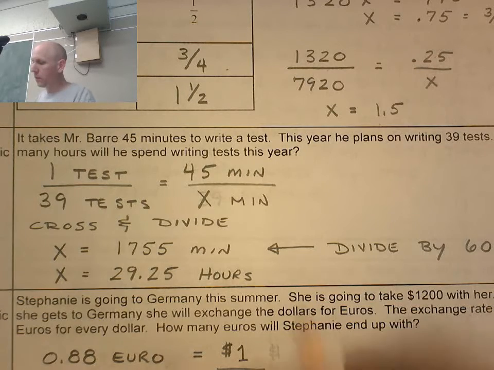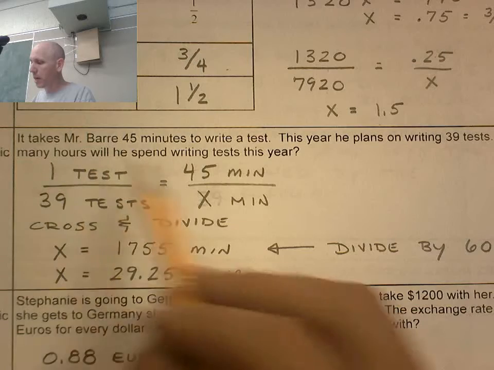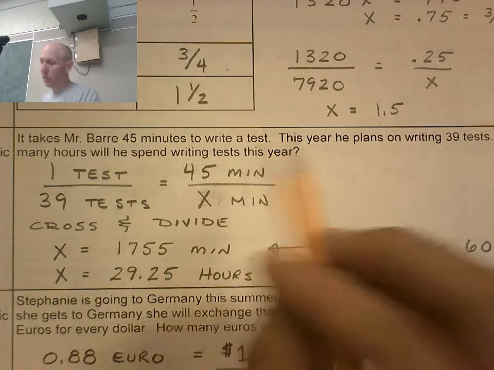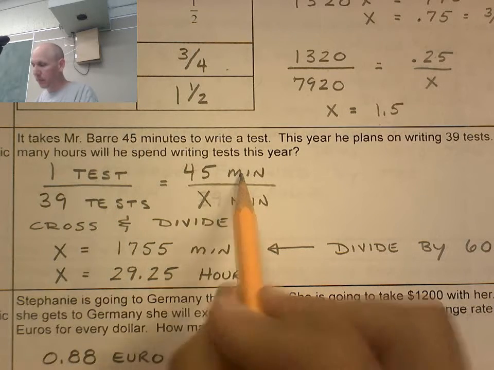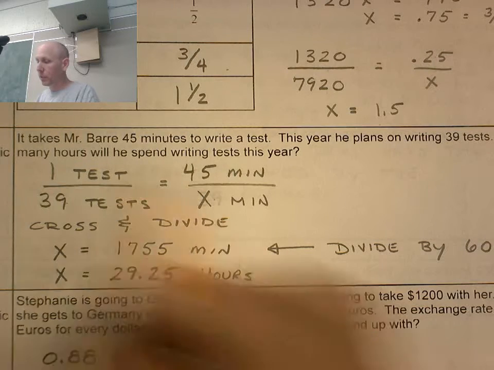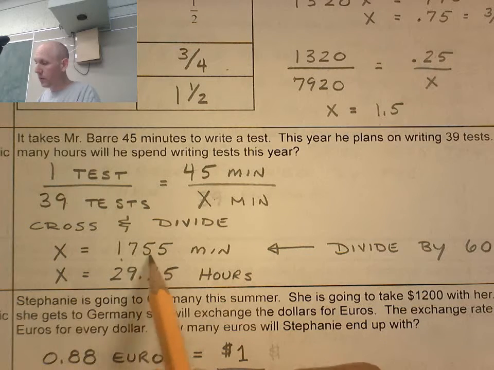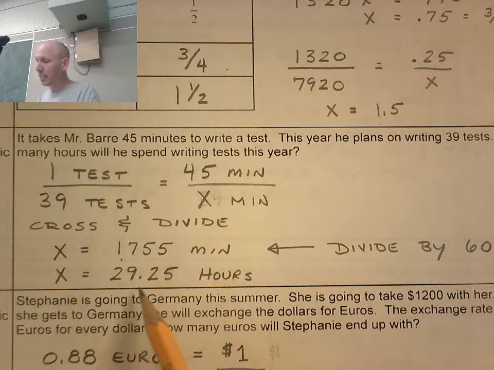It takes Mr. Barr 45 minutes to write a test. This year he plans on writing 39 tests. How many hours will he spend writing tests? Hopefully a lot less than that. Okay, so I know that one test is 45 minutes. 39 tests would be how many minutes? Cross multiply and divide. I have 1,755 minutes, because this was in minutes. If I divide that by 60, I get 29.25 hours.